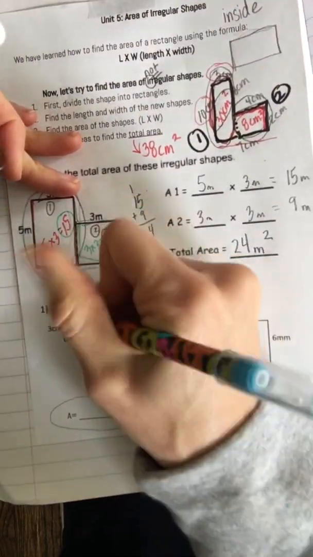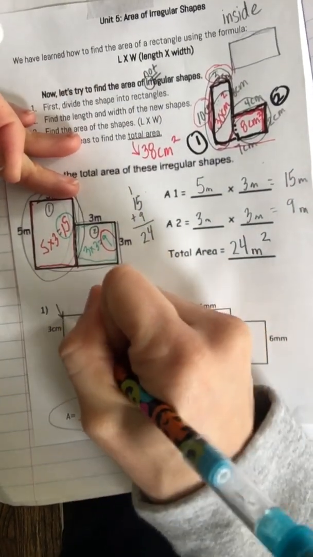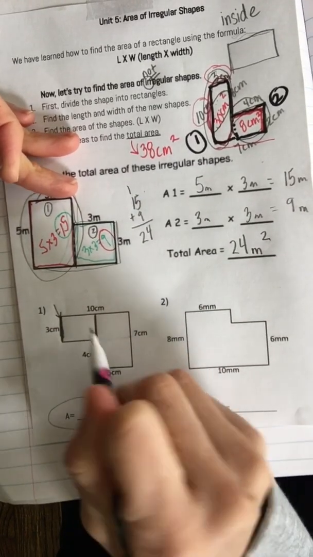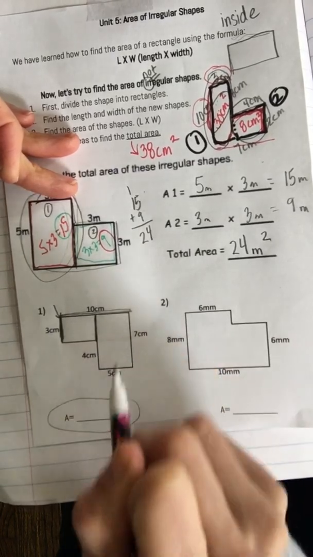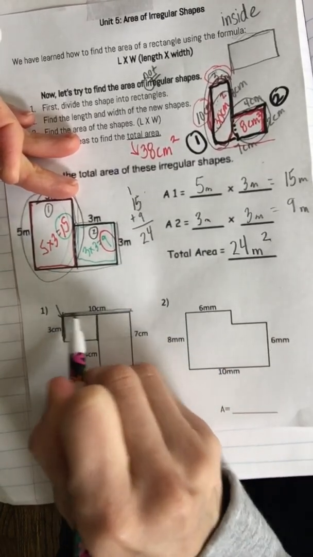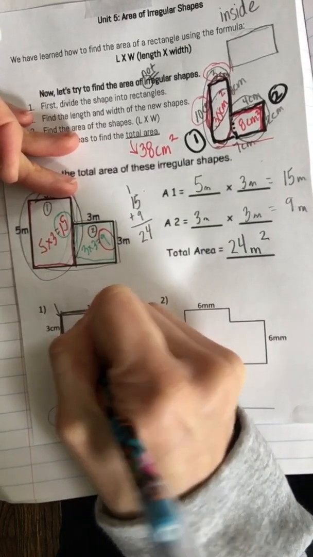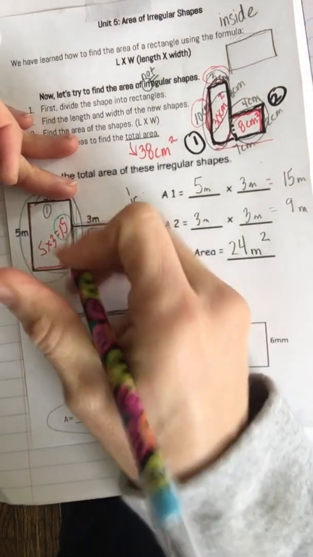Okay, so I'm going to look at this rectangle right now. Focus on this one. The length is 3, but what is the width? Well, it's not 10 because 10 goes all the way here. That's 5. Oh, if this whole thing is 10 and this is 5, this must be 5 centimeters because 5 plus 5 gets me 10.